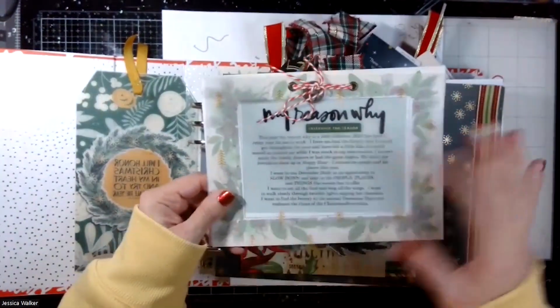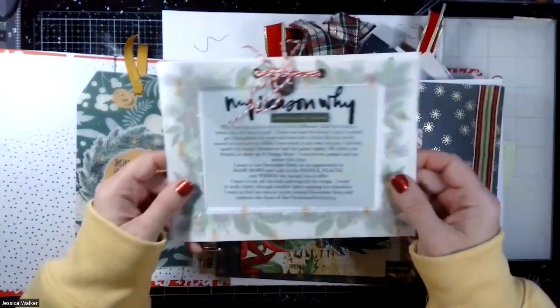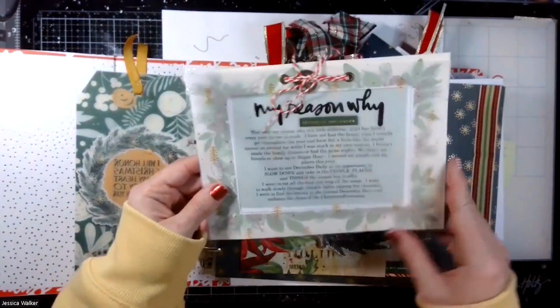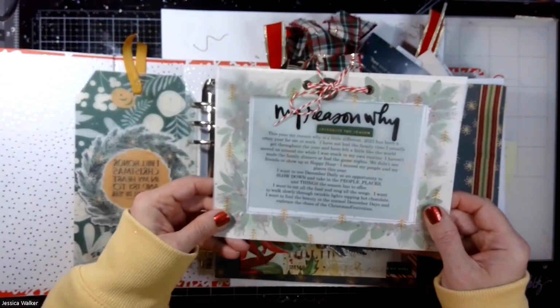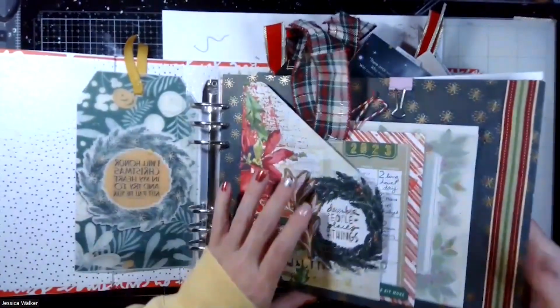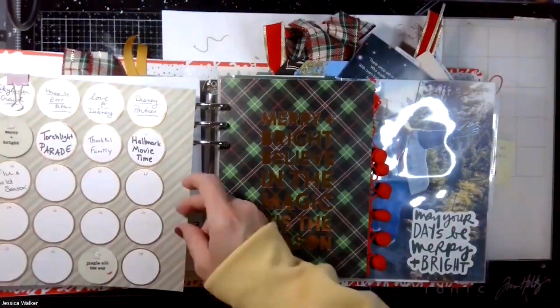Then it has my reason why, which is a quick little discussion of why I'm doing December Daily this way. I used the 23 from a Tim Holtz. I used a piece of Vicki Boutin paper and I printed the reason why on a piece of vellum. Then on the back side of that page is my actual table of contents.